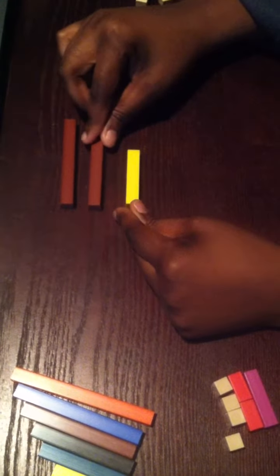Okay, and so next we're going to move on to our greater than whole fraction model, and we're going to say that our brown is our whole. If I were to add another brown and another yellow, we would know that since this is our whole, this again would be our whole. So that gives us 2 wholes, but we do not know the value of our yellow rod, and so what we must do is find the value of our yellow rod.